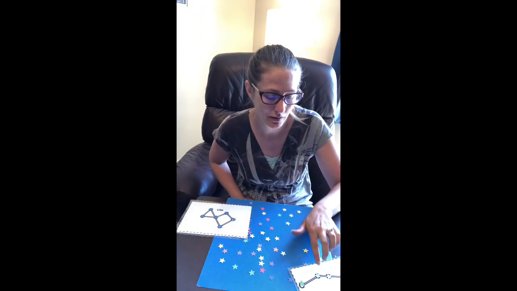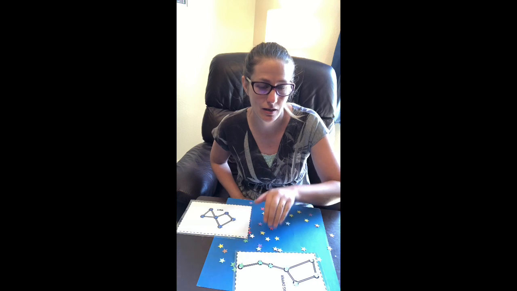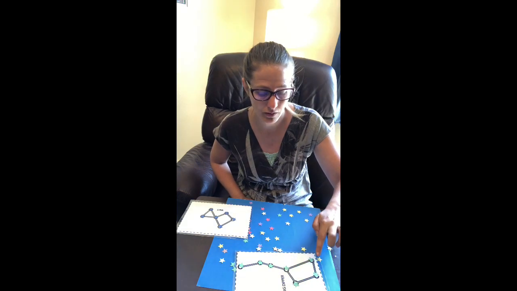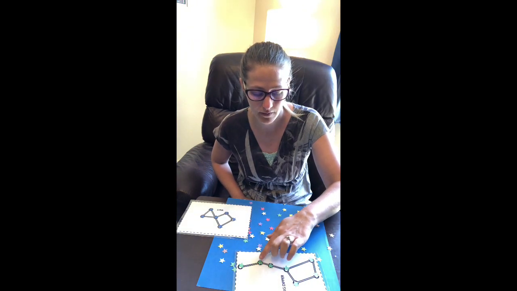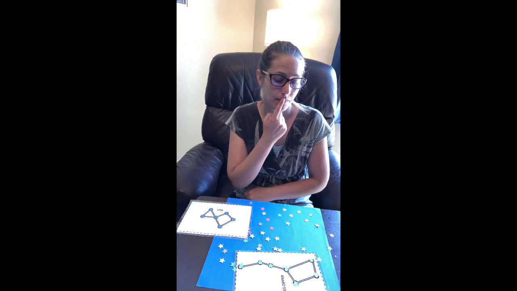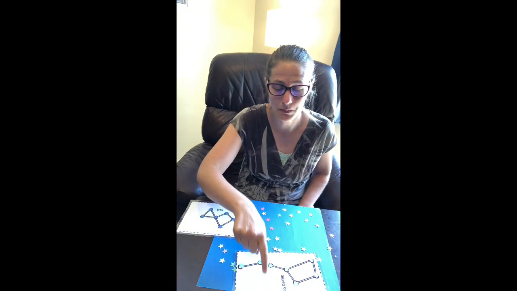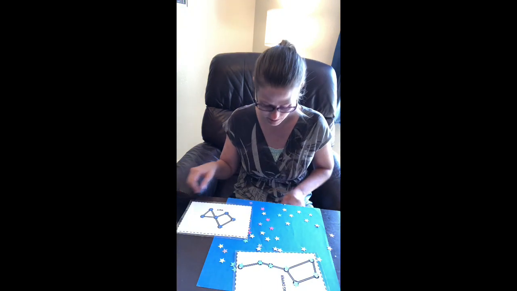Did you remember how many stars we had in the Big Dipper? Let's count them again. We got 1, 2, 3, 4, 5, 6, 7. Which one do you think has more? You're right. The Big Dipper has more stars.